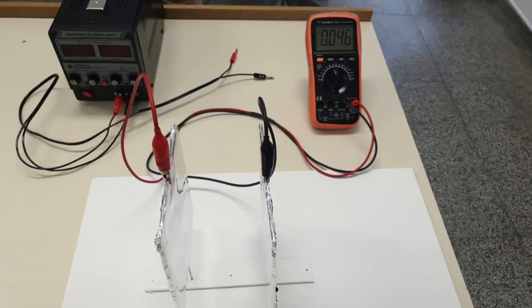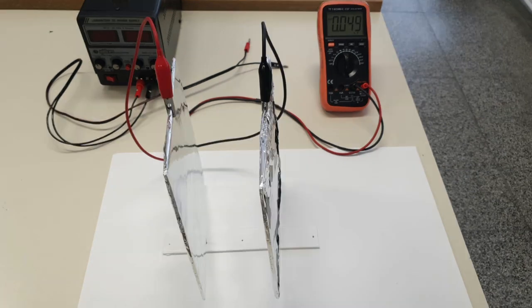Here you can see the value of capacitance for parallel plates with an area of 225 cm squared and again a distance of 10 cm between the plates. Here you can see the value of capacitance for parallel plates with an area of 400 cm squared and again a distance of 10 cm between the plates.